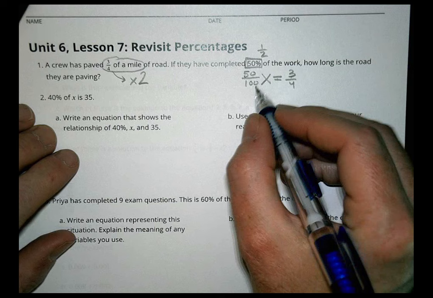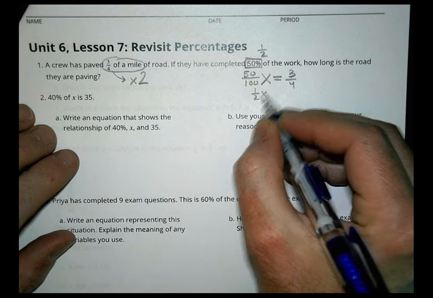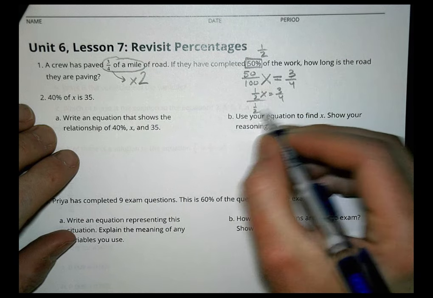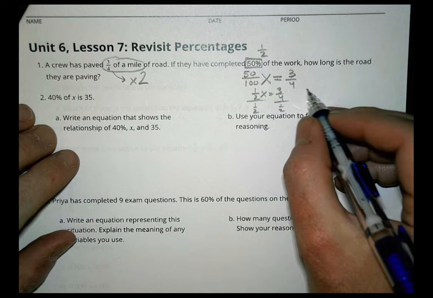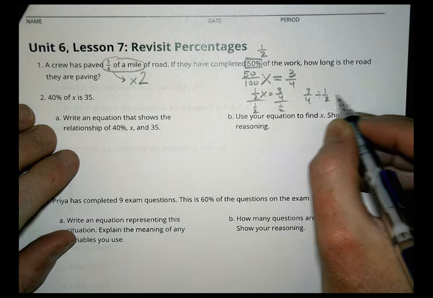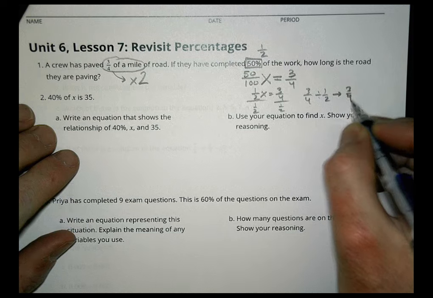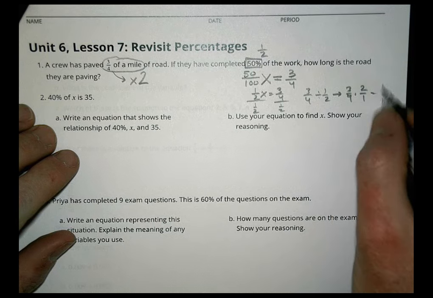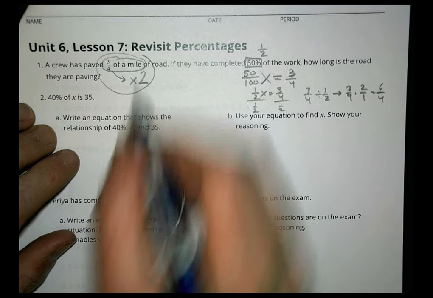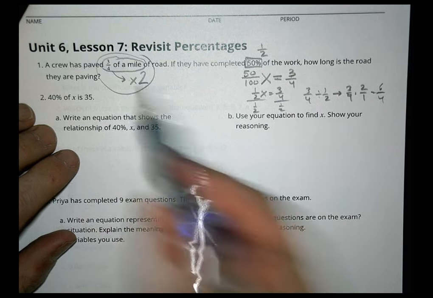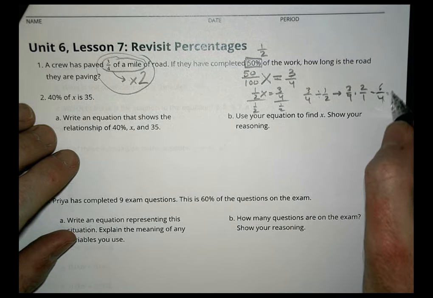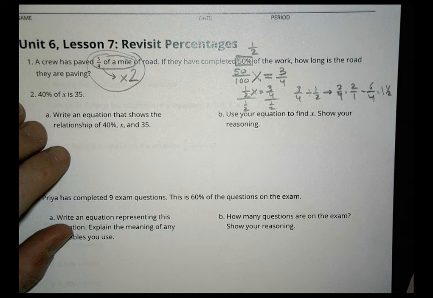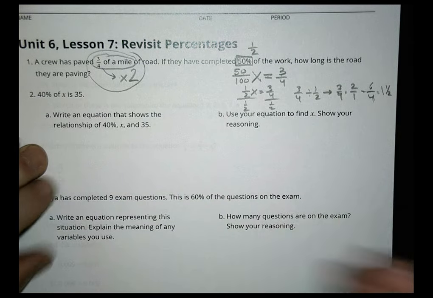Well, it's 50 over 100, which is a half, times x equals 3 over 4. Okay, so then what do I do? I divide both sides by a half. So this becomes 3/4 divided by a half, which becomes 3/4 times 2 over 1, which is basically 3/4 times 2, which is 6 over 4. And what did we say at the beginning? We're going to do 3/4 times 2. Same idea. So 6 over 4 is 1.5. Okay, so how long is the actual road? 1.5 miles. And that's the idea.